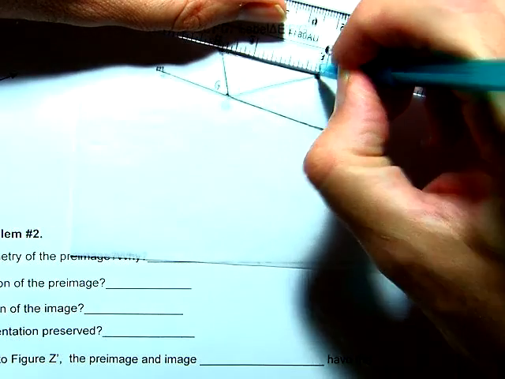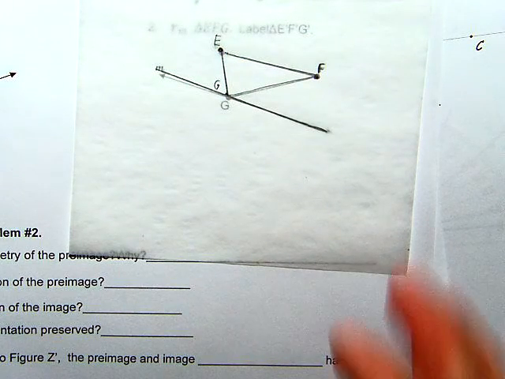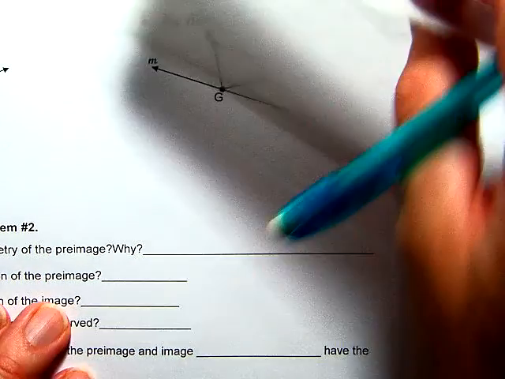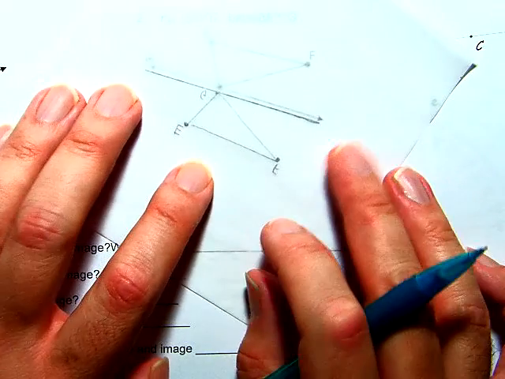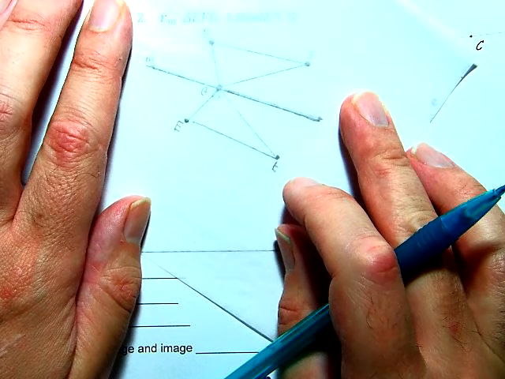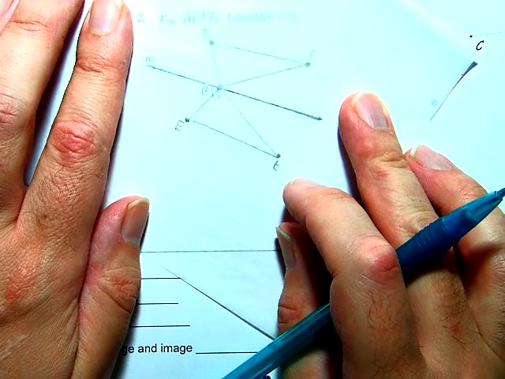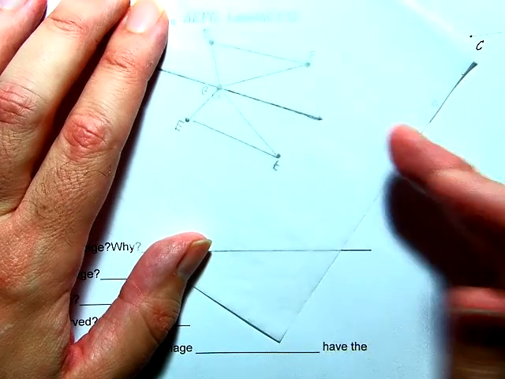There we go. Okay, so I've got triangle EFG traced. I'm now going to flip my patty paper upside down. I'm going to line up the line on the patty paper with the line underneath so that they're just about overlapping. Try to do that as perfectly as I can. I think that's pretty good. Now I'm going to go ahead and dig in.